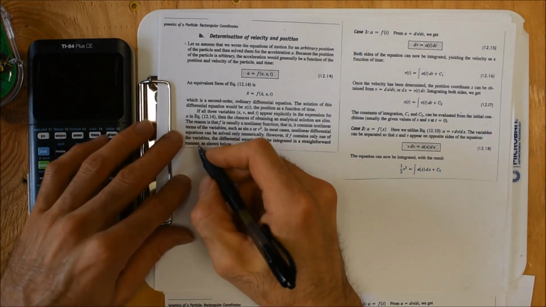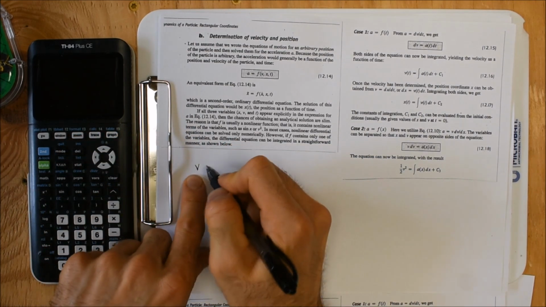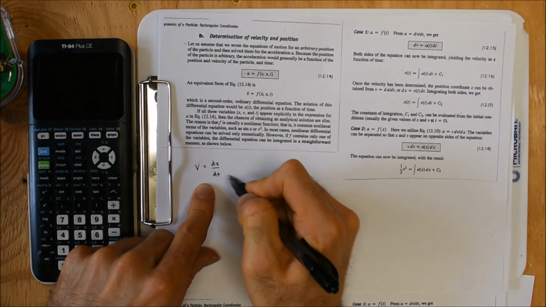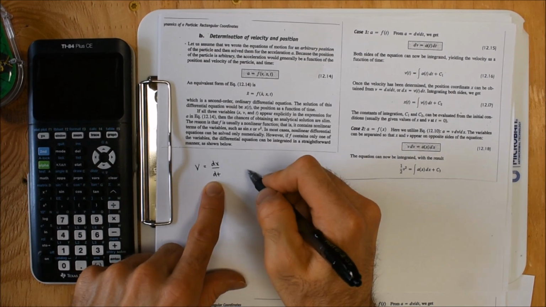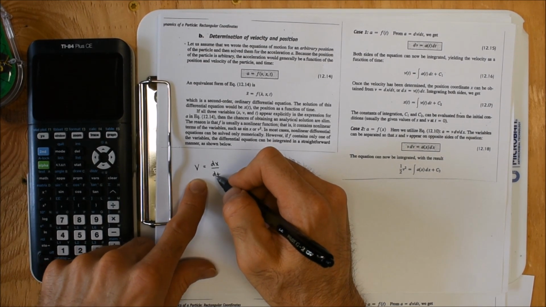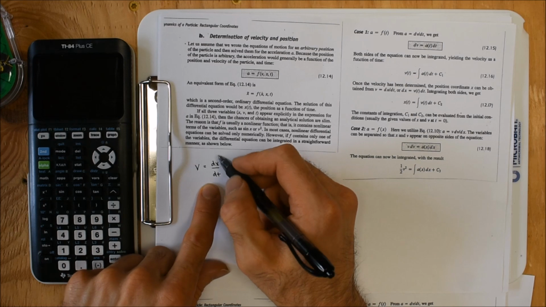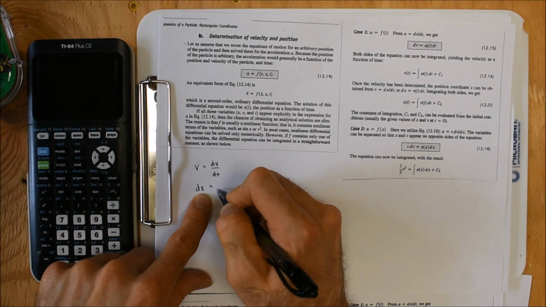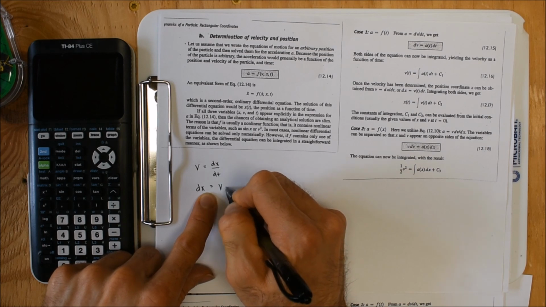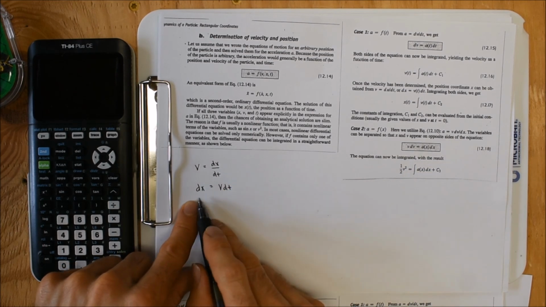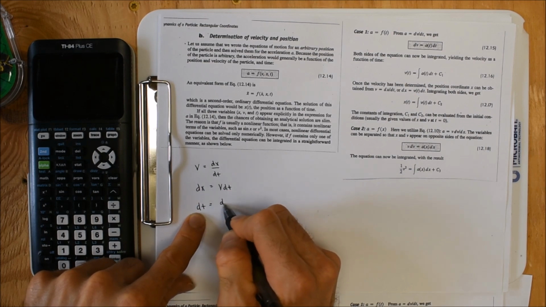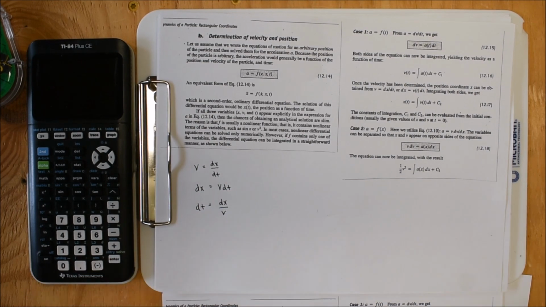Alright, hell yeah, we're back, and we said the definition of velocity was change in position over change in time. And then we got three equations, because we could also say the change in position is equal to the velocity times the change in time. And we can also say the change in time is equal to the change in position divided by the velocity.